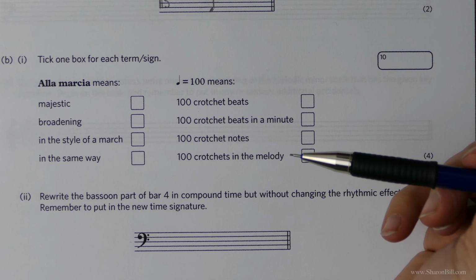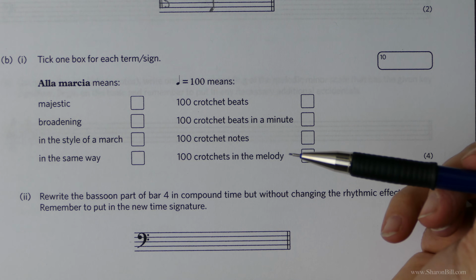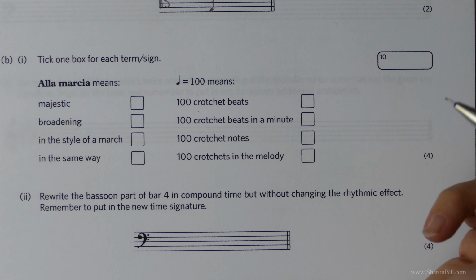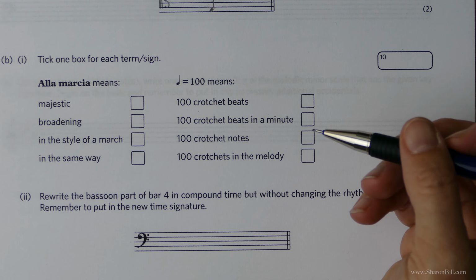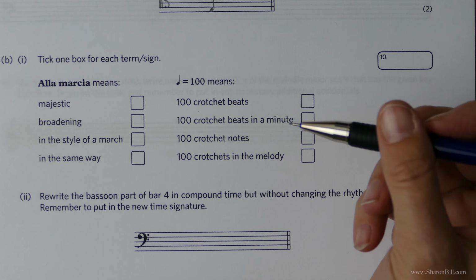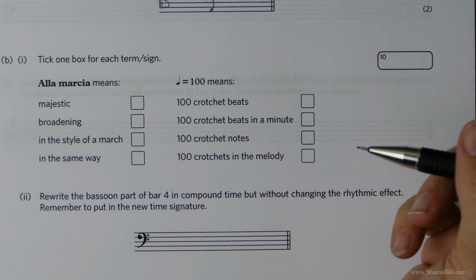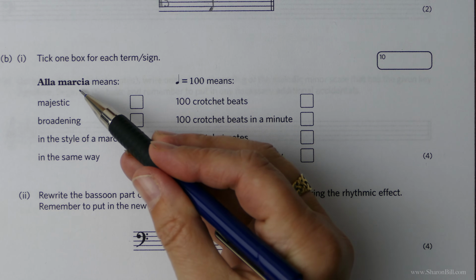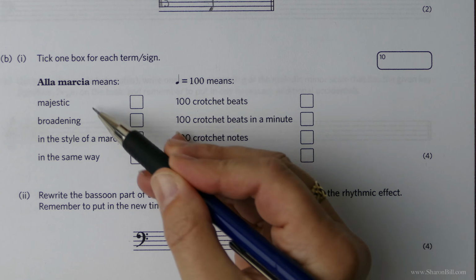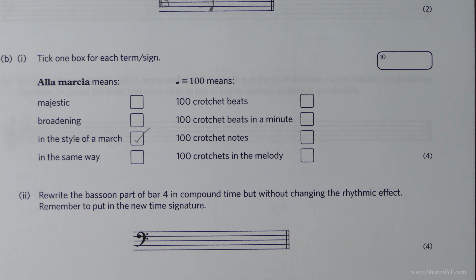I suggest that you group them thematically, so anything to do with slow, group together, anything to do with fast, anything that makes sense to you as a group rather than just learning them alphabetically in an abstract manner. Even colour code them if that's what you need to do. Some are more obvious than others, and this one here, alla Marcia, I think is pretty easy to guess. March, Marcia, we can see it's in the style of a march.